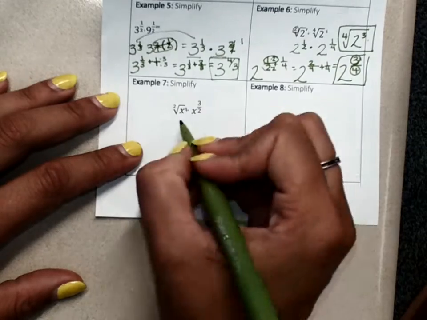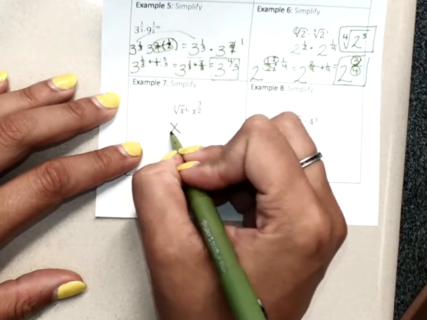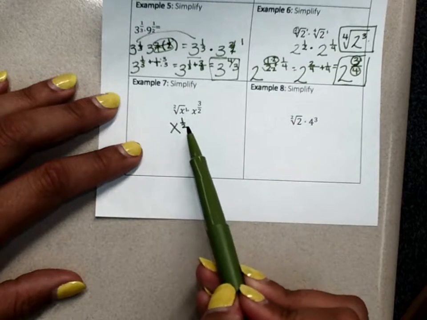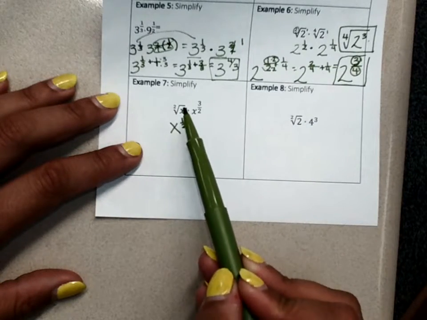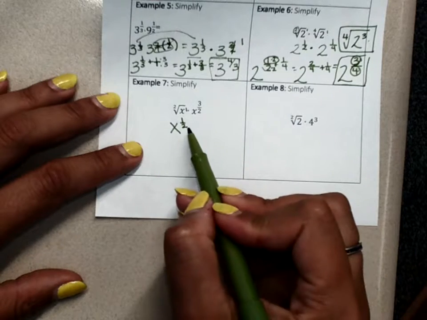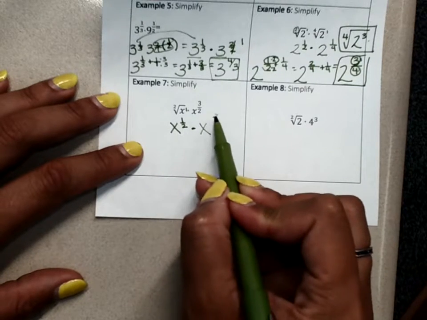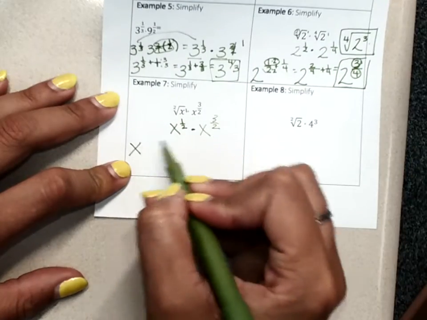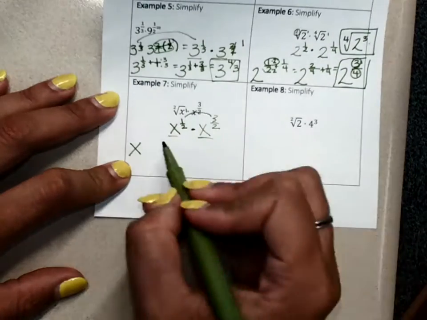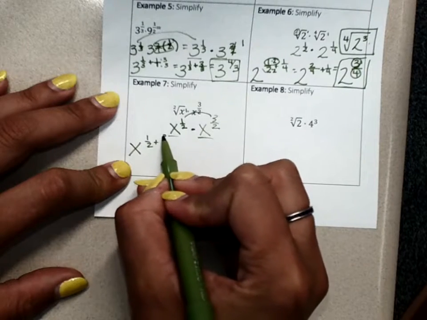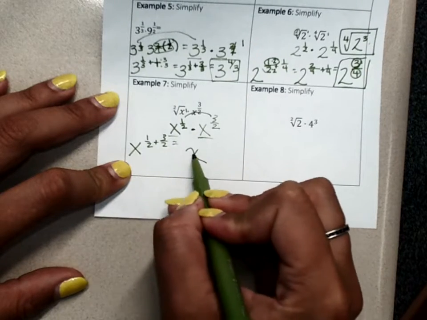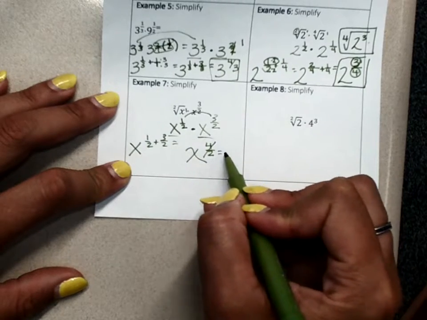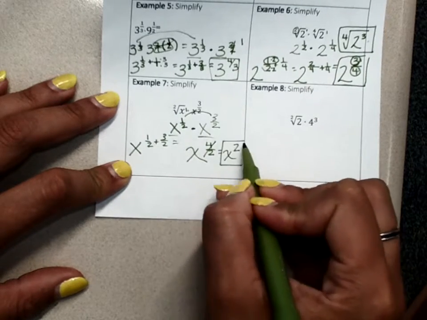So this means I would convert x to the 1/2, where my index of 2 becomes the denominator, the 1 is in the numerator, multiplied by x to the 3/2. Because we have the same base, we can add our exponents. 1/2 plus 3/2 gives me x to the 4/2, which can be further simplified to x to the 2nd power.